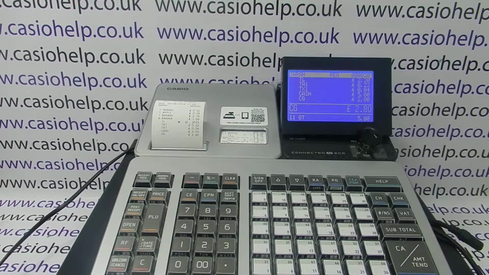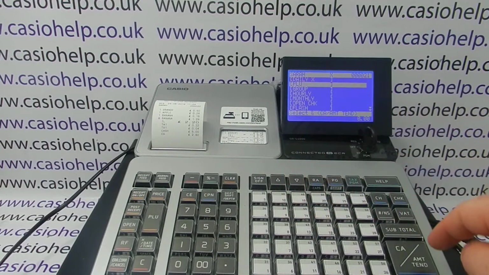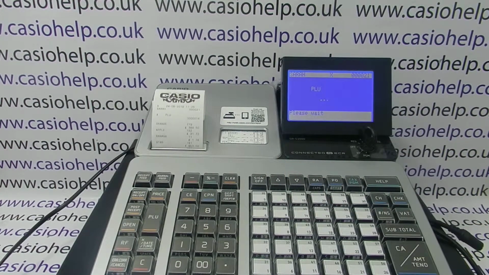Another thing to remember about your PLUs is that you can actually run a report in the X or Z mode, which will show you how many of each PLU you've sold since the last time you did a resetting Z PLU report.